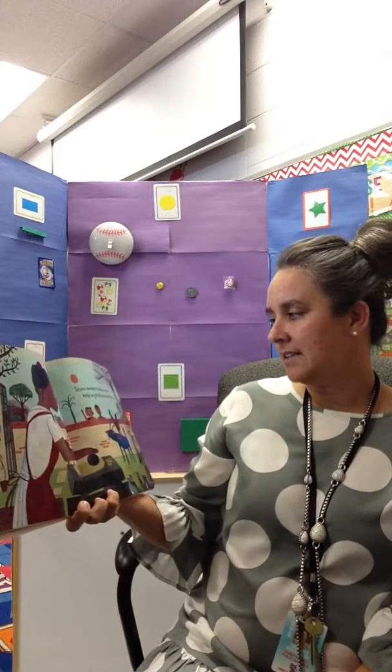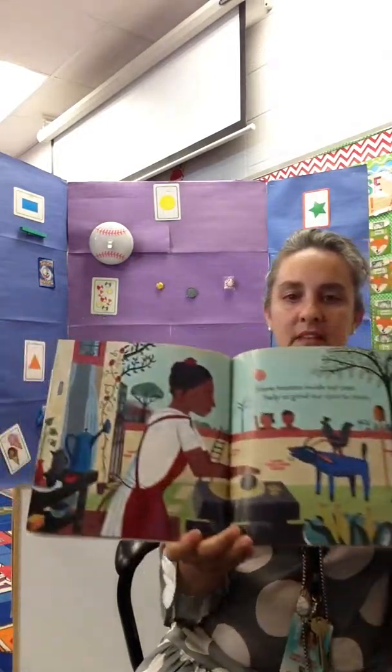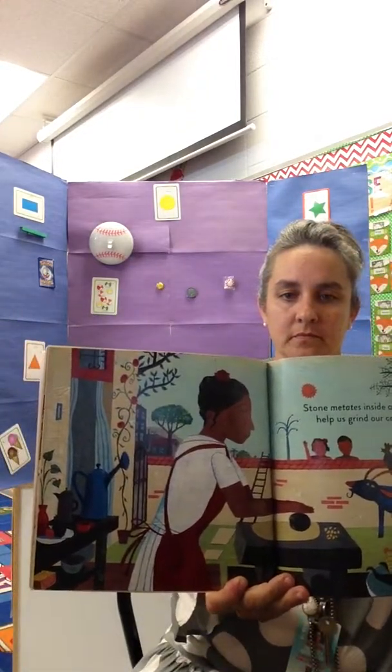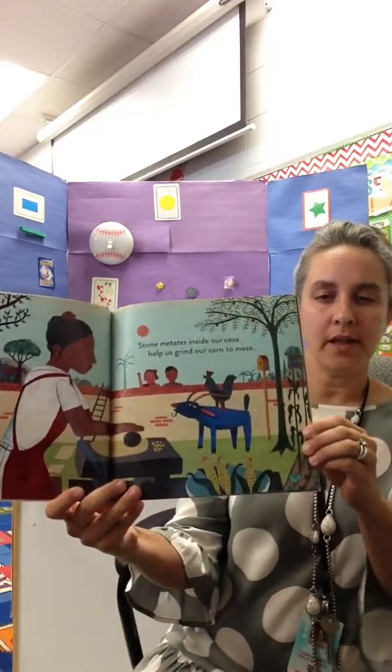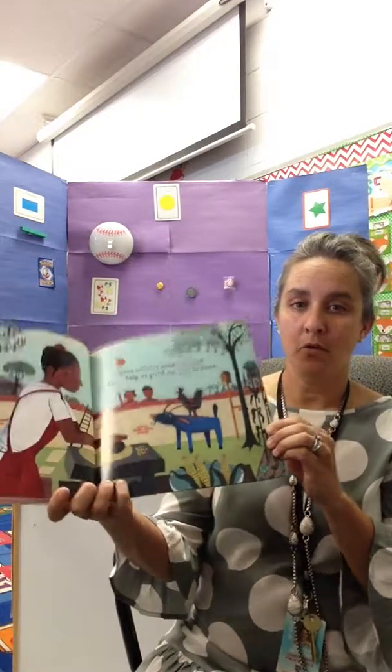Stone metates inside our casa help us grind our corn for masa. We talk about corn and corn flour. In the area that I'm in, we have a lot of farmers that grow corn, so that might be a connection to a lot of our students who have dads or family members that are farmers and are growing corn.